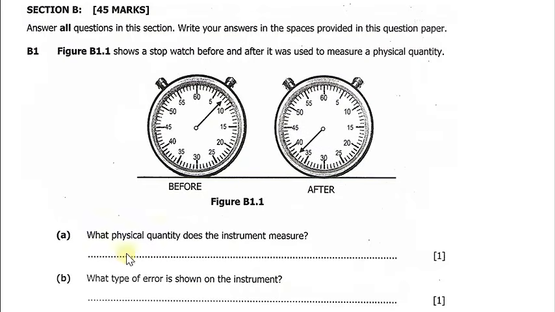Then A, they are saying, what physical quantity does the instrument measure? This instrument is a stopwatch. It is just a watch. What does a watch measure? The physical quantity is time. It's just time, like that.